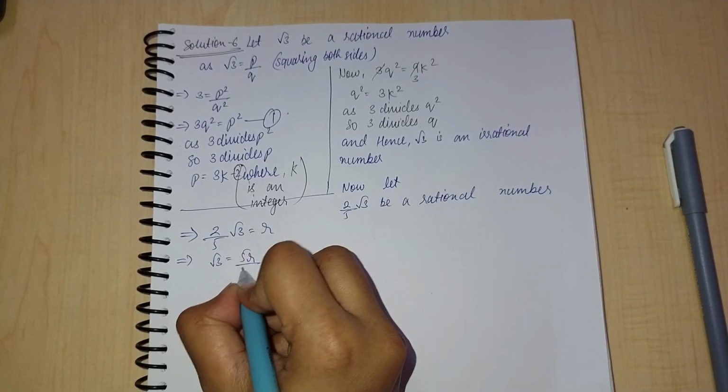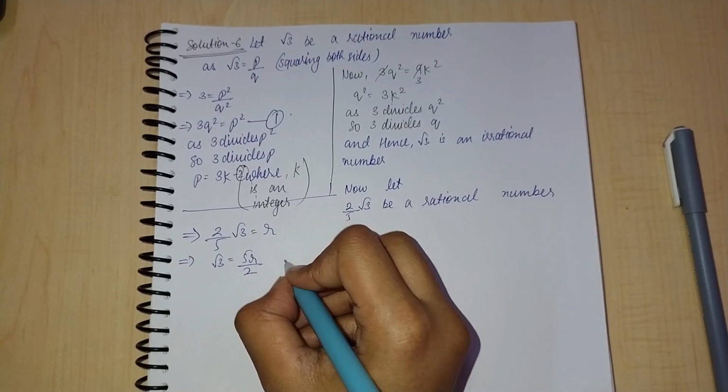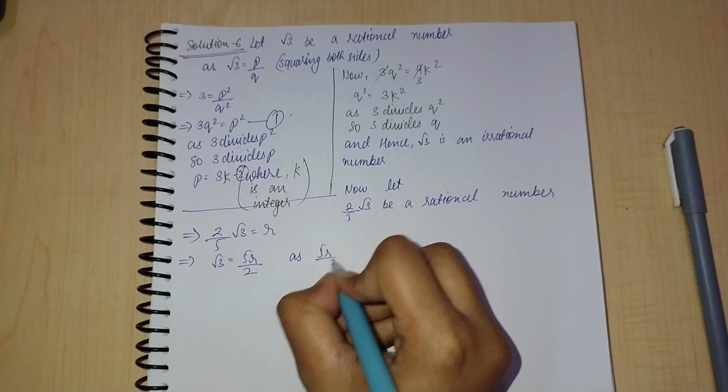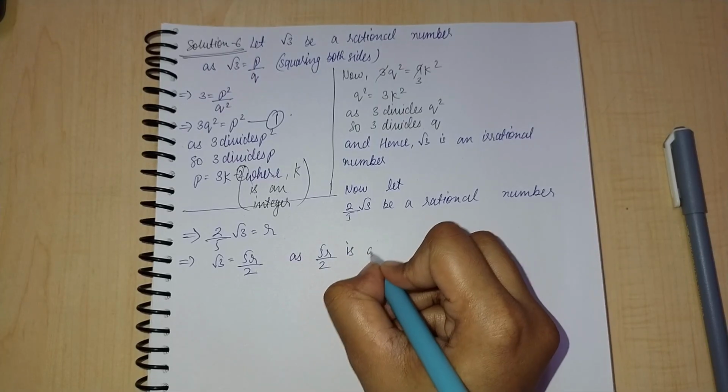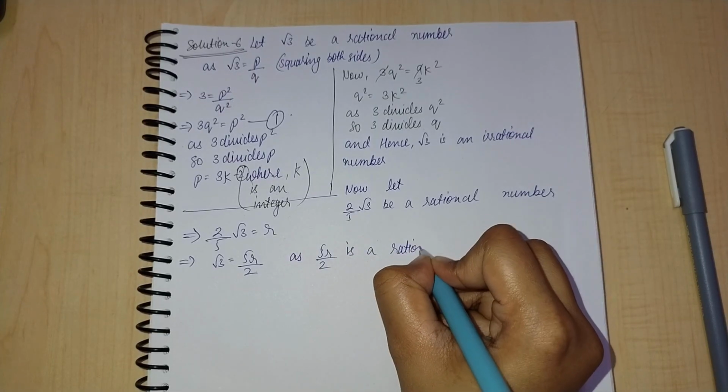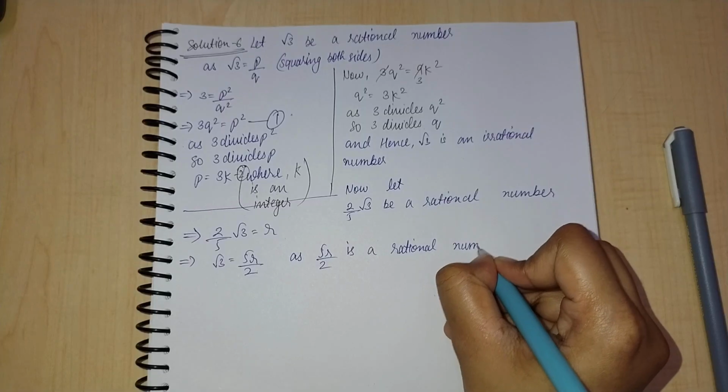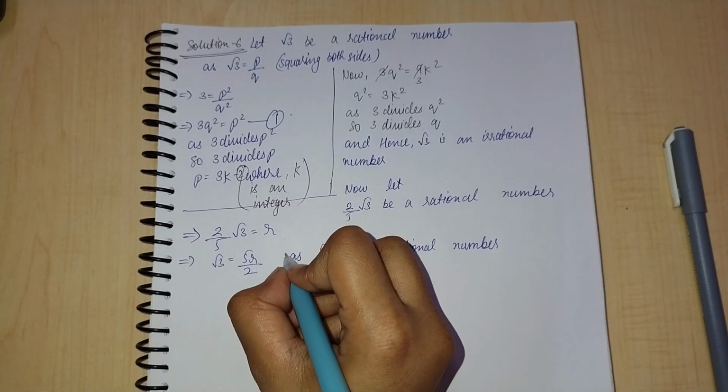So hence proved that 2 by 5 under root 3 is an irrational number, only then can it satisfy the fact that under root 3 is an irrational number. Hence proved from the first part of the question.